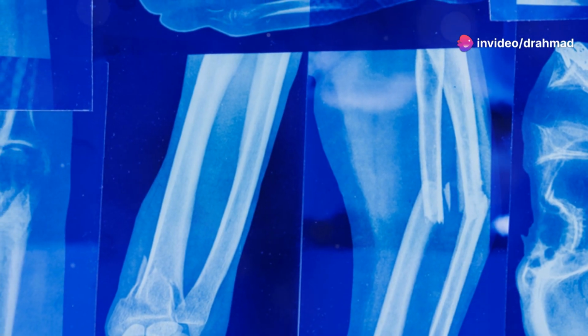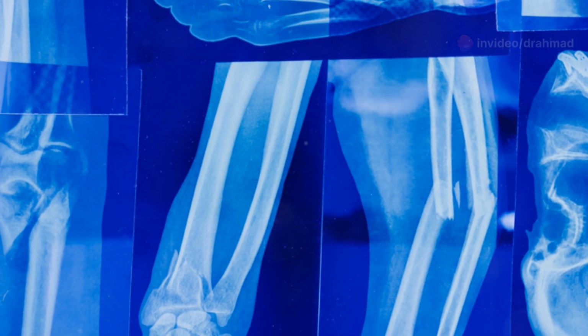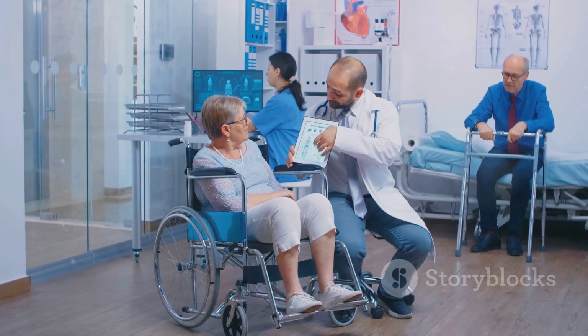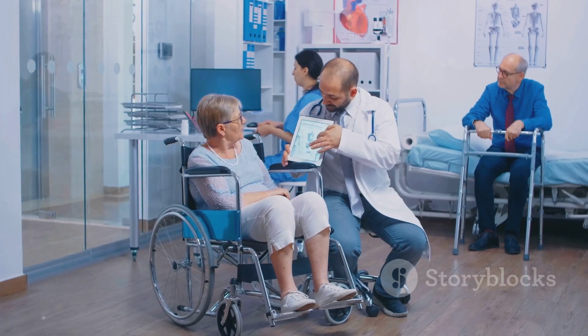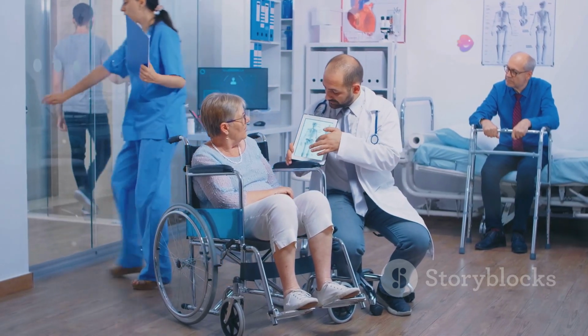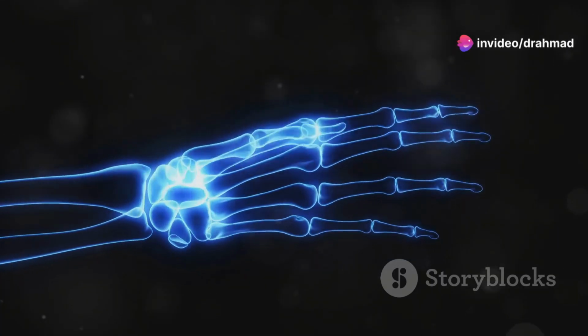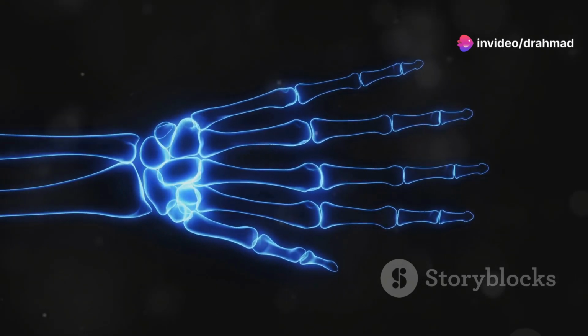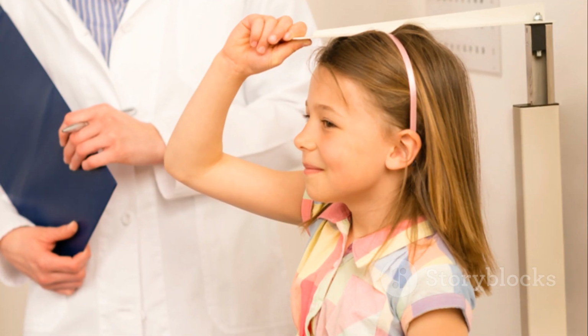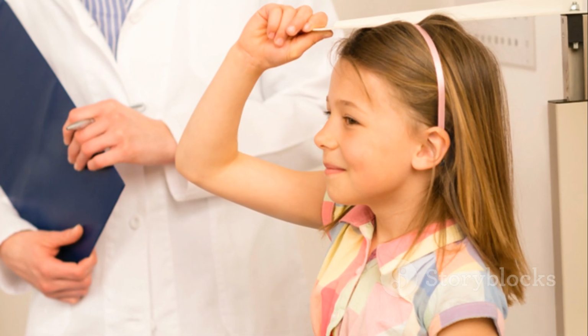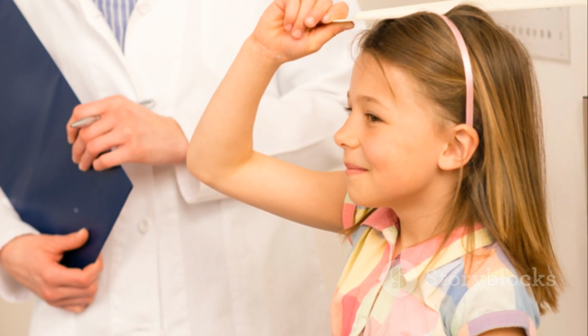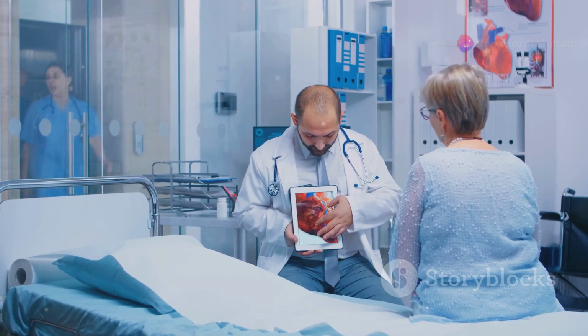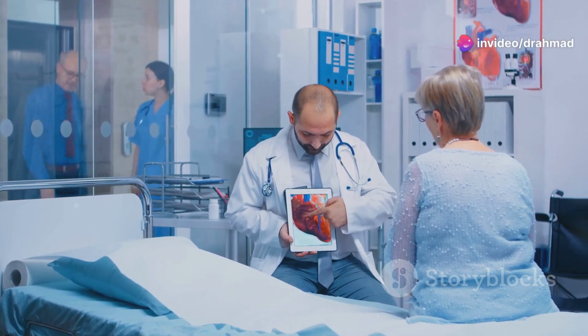Another example is osteogenesis imperfecta, also known as brittle bone disease. People with this condition have bones that fracture easily, often from minor trauma or even spontaneously. Marfan syndrome is another genetic disorder that affects connective tissues, including those in bones. This condition often results in individuals being tall and slender with long limbs and fingers. They may also experience problems with their heart and blood vessels.